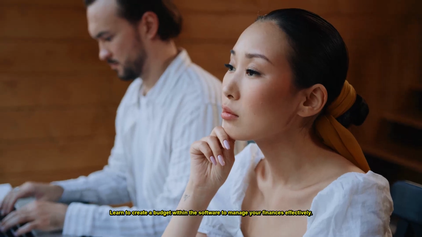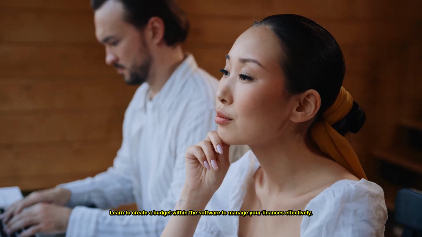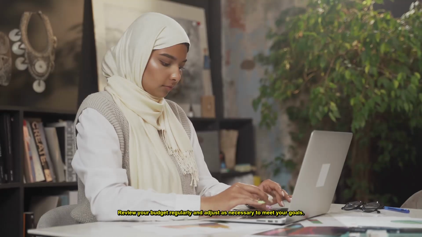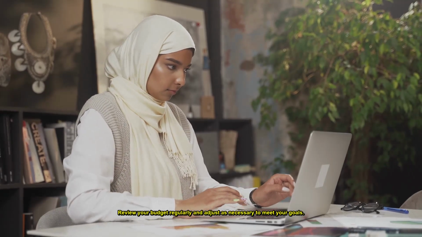Learn to create a budget within the software to manage your finances effectively. Review your budget regularly and adjust as necessary to meet your goals.